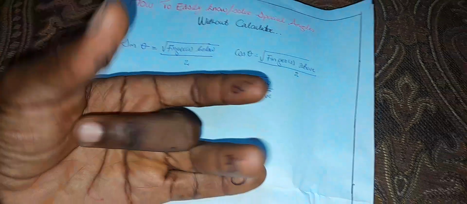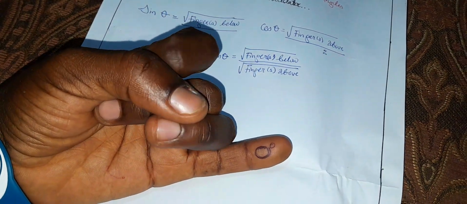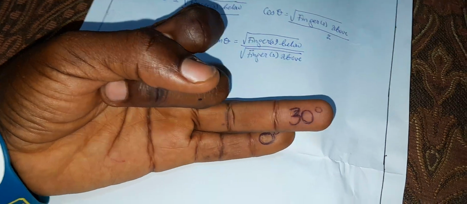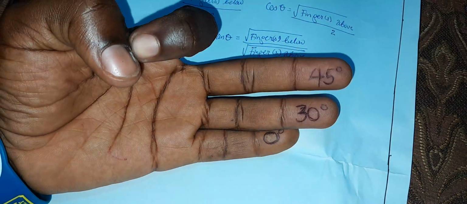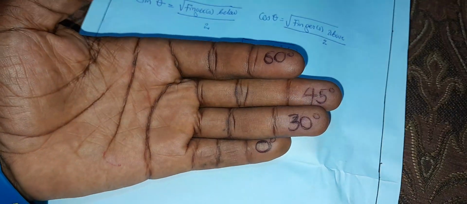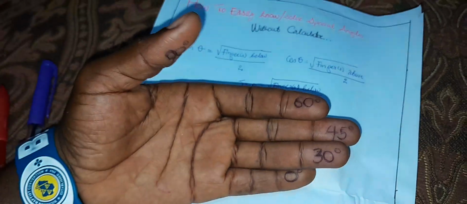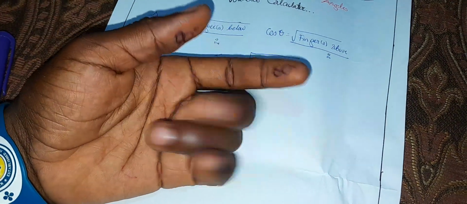So in summary, cos 0 is square root of 4 over 2, which is 1. Cos 30, square root of 3 over 2. Cos 45, square root of 2 over 2. Cos 60, square root of 1 over 2, which is 1 over 2. And then cos 90, square root of 0 over 2, which is actually 0.